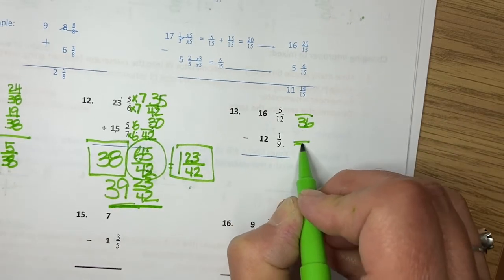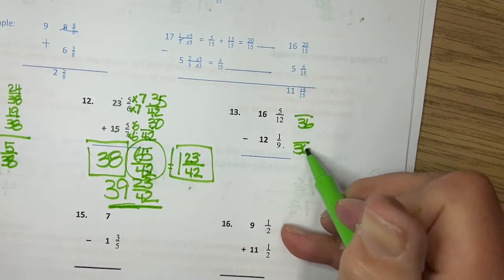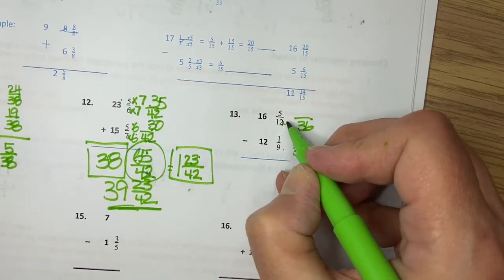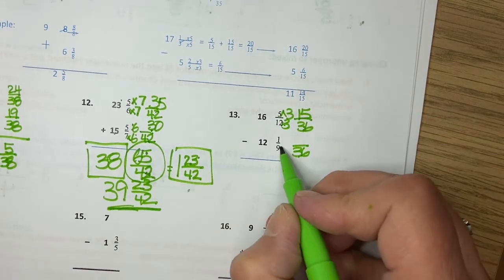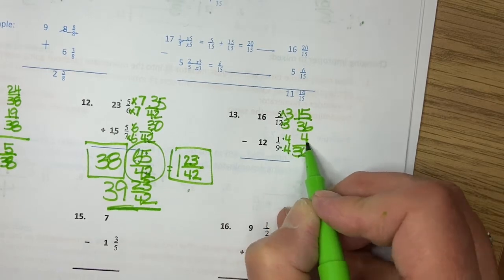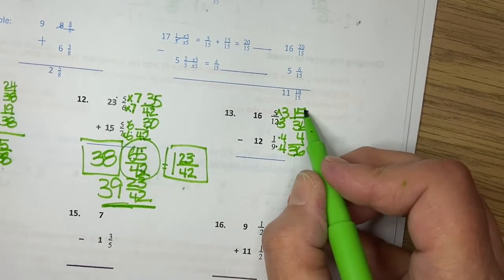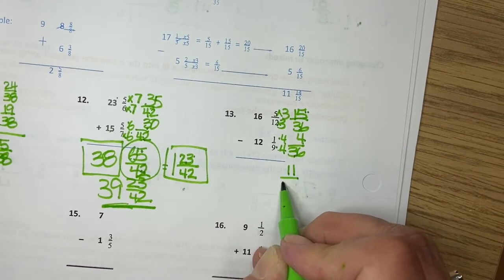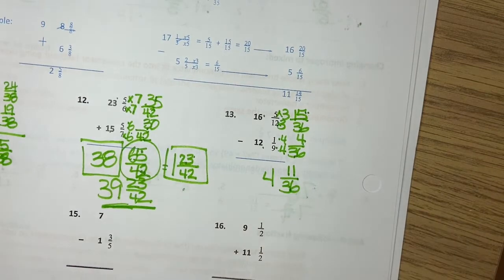It's the least amount of reducing I'm going to have to do at the end if I find the smallest common denominator. I multiplied 12 times 3, so I'm going to multiply 5 times 3. I multiplied 9 times 4 to get to 36, so I do 1 times 4. Now I have the same denominator. That numerator is bigger. I'm in luck. 15 minus 4 is 11. 36ths. 16 minus 12 is 4.